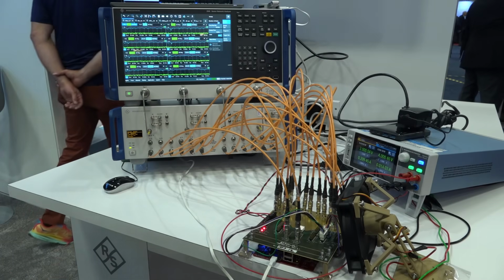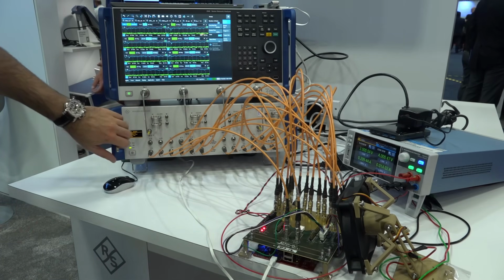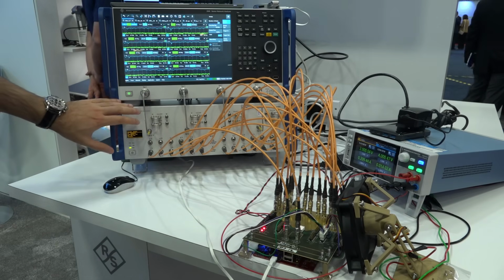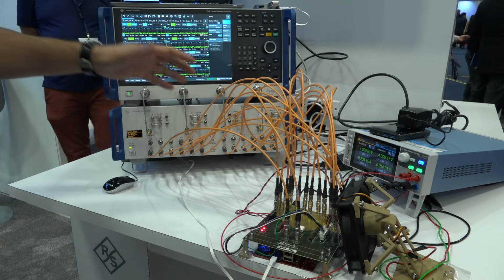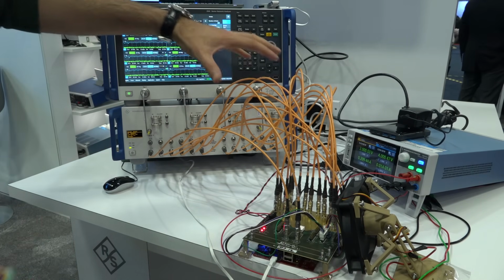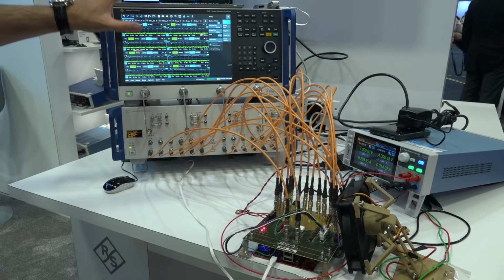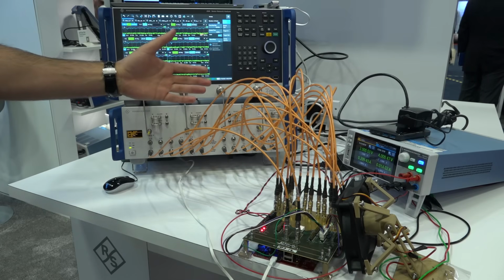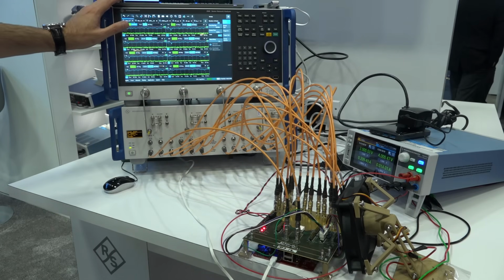So here we have again the ZNB, a 4-channel version, 26.5, now connected to a switch matrix. One of the interesting things about this large switch matrix is that the entire architecture is solid state. So the switching speed between the different ports is extremely fast. Here they have connected it to an 8-channel transmitter, 8-channel receiver beamformer. So now imagine that you can run thousands of S parameters measuring all of the characteristics of all possible combinations of these transmitters in less than 1 second.